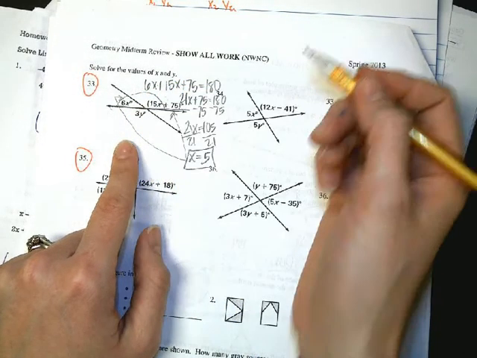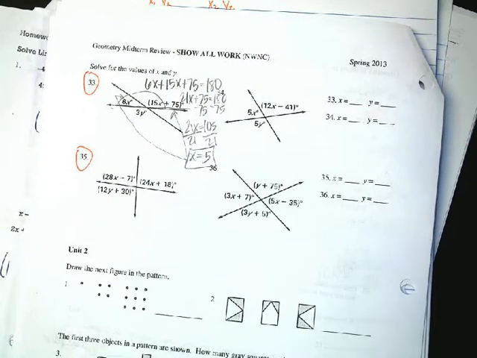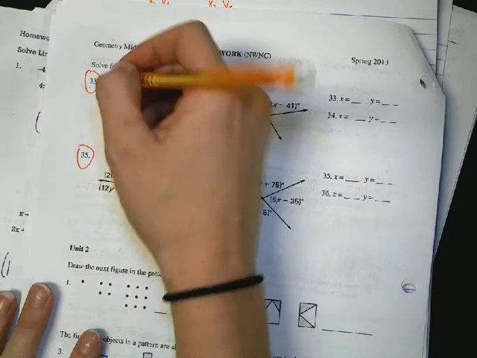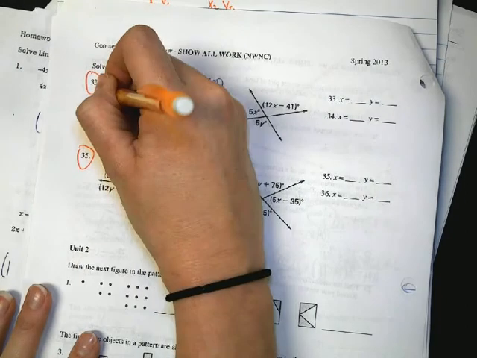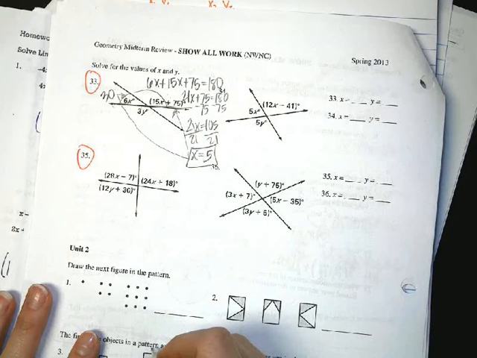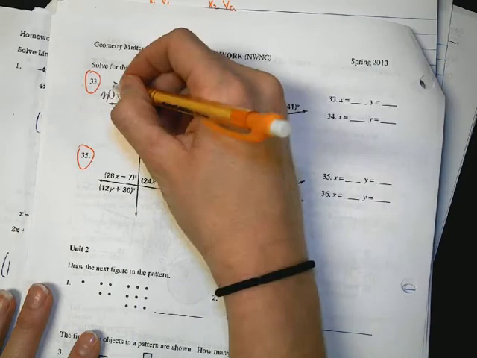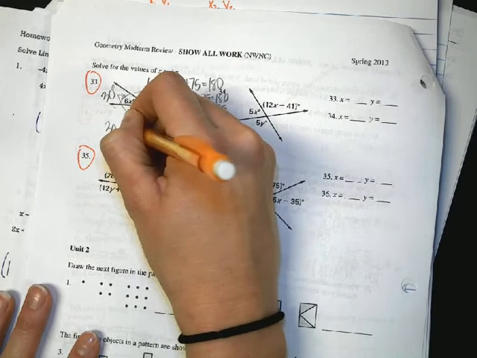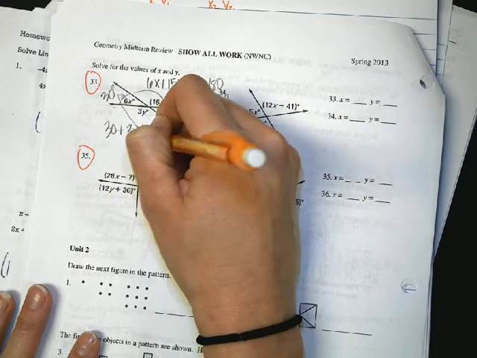Subtract 30 from both sides. You get 3y equals 150. Divide by 3 on both sides, and you get y equals 50. So I've solved for x and I've solved for y on number 33. X is 5 and y is 50.